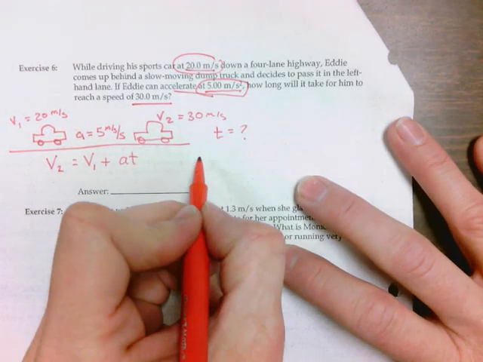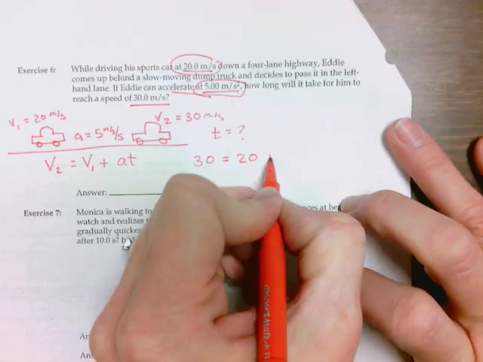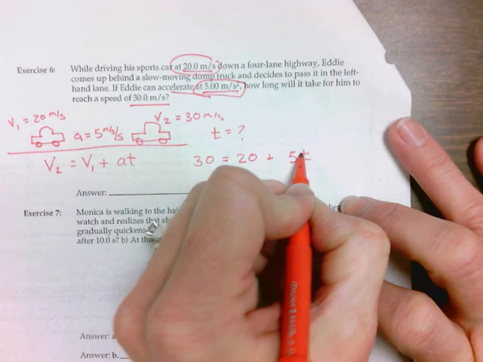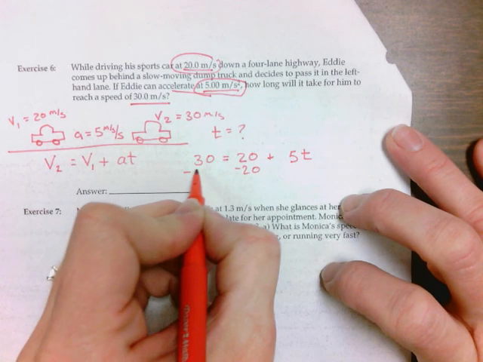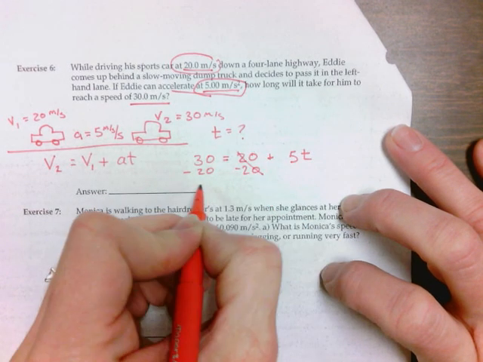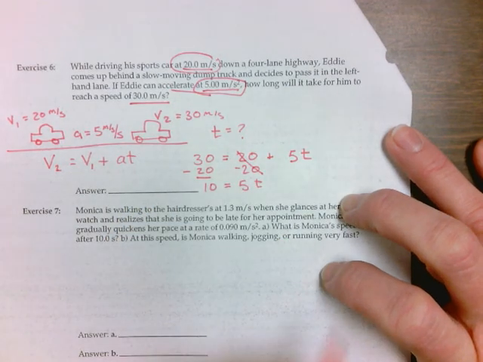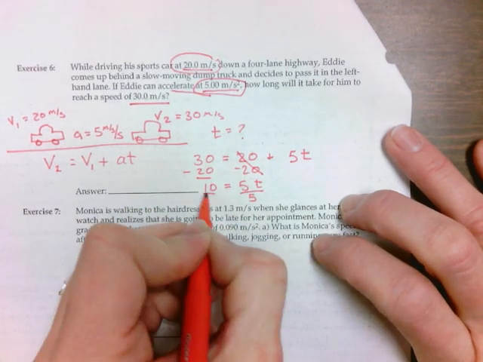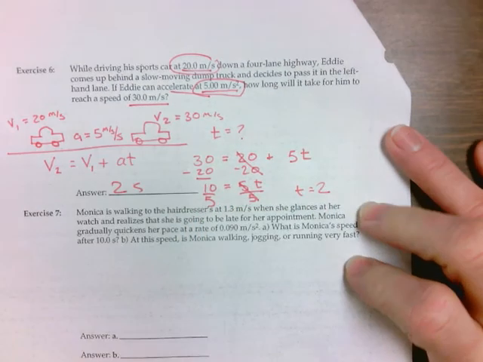So V2, 30, equals V1, 20, plus acceleration times time. So I need to subtract 20 from both sides. 30 minus 20 is 10, equals 5t, and then I divide both sides by 5. t equals 2. 2 seconds.